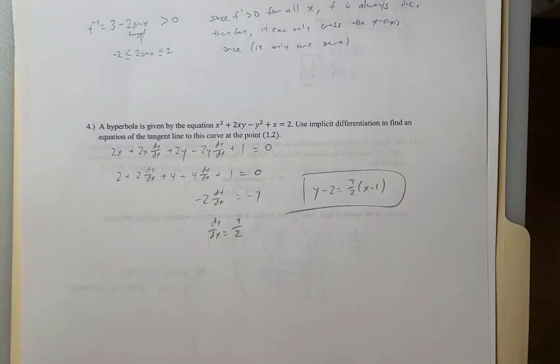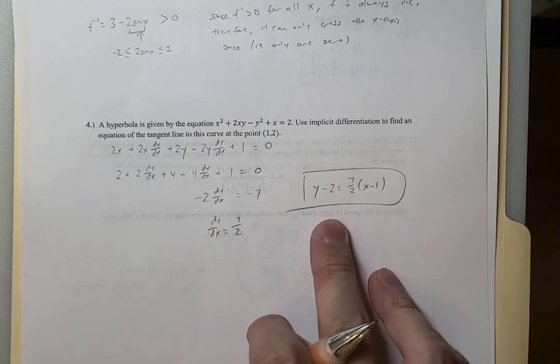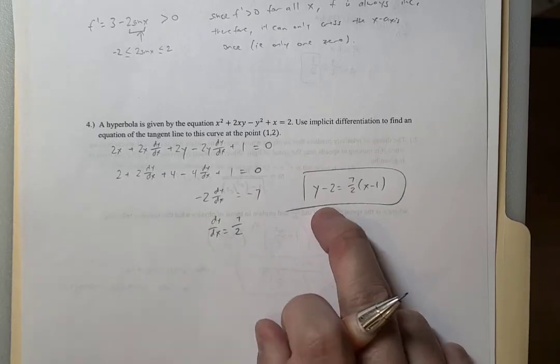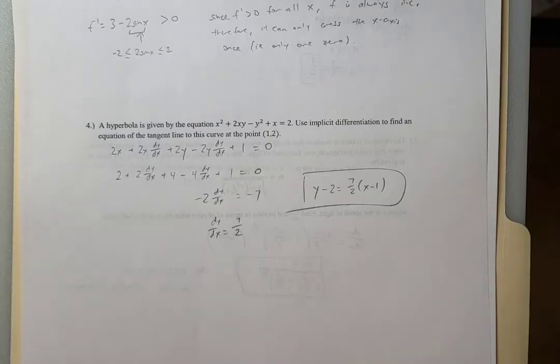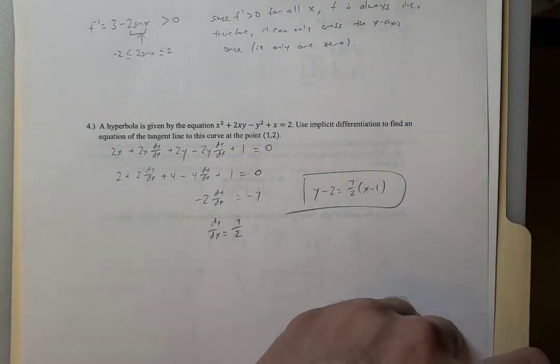That's the answer. It doesn't say you have to put it in slope-intercept form, so I wouldn't spend extra seconds. You could do it if you want. It's a few extra seconds, not that hard. I would just come back to it later and do it, though. But technically they didn't ask for it, so this is correct as well.